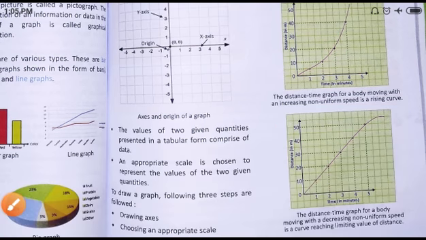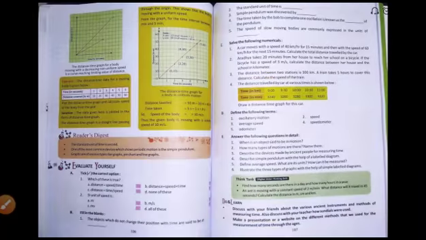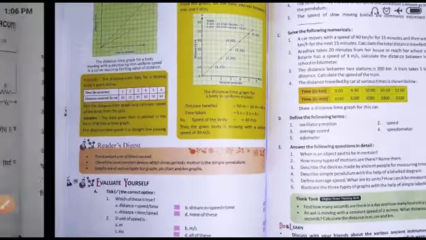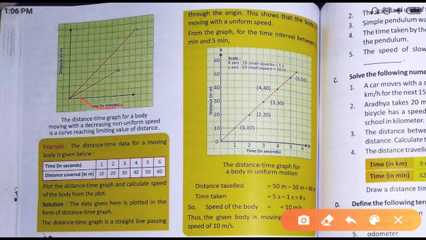In the last third graph, you can see distance and time graph in which distance is changing in equal proportion of time. So there is a definite ratio between distance and time. Then you can say that here motion is uniform motion. There is one more. The distance time graph for a body moving with a decreasing non-uniform speed is a curve reaching a limiting value of distance. This is the graph shown here.